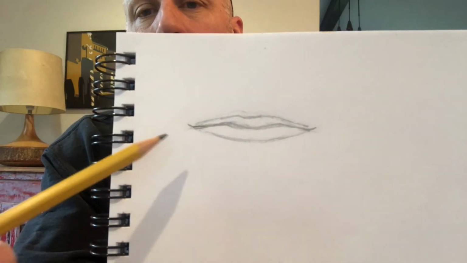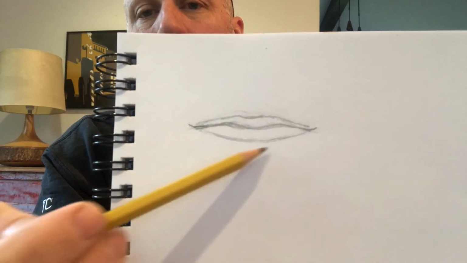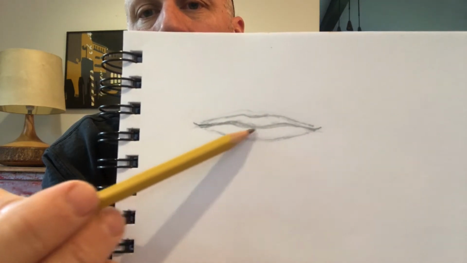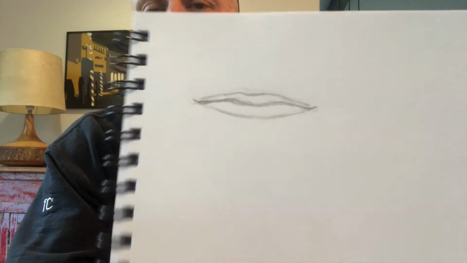Refine that parting of the lips. Often your bottom lip might splay out farther as opposed to your top lip. So you want to look closely at that to establish that shape. And then we're mostly going to get into shading it at this next point.